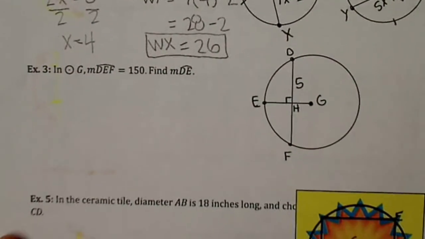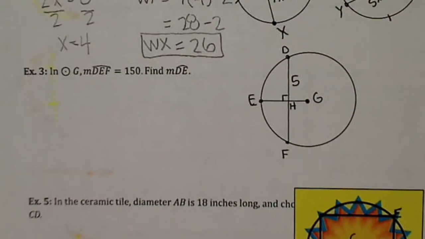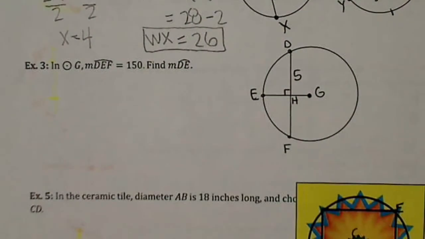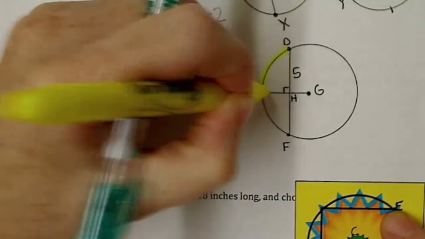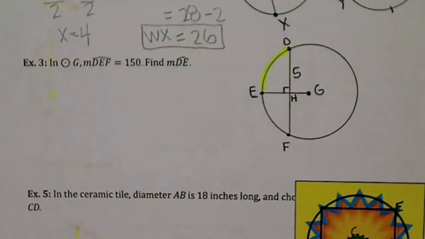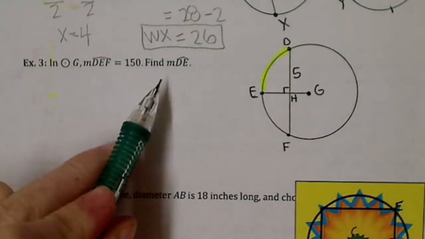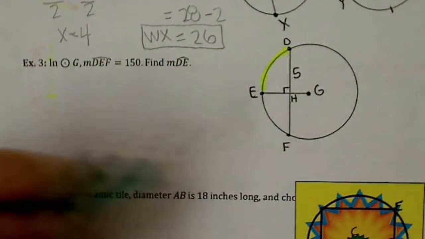Alright, example 3. Here we're going to apply Theorem 10.3. We need to know how big arc DE is. This arc right here, I'll highlight it so you can see it, arc DE. We know that arc DEF is 150. This whole thing is 150.